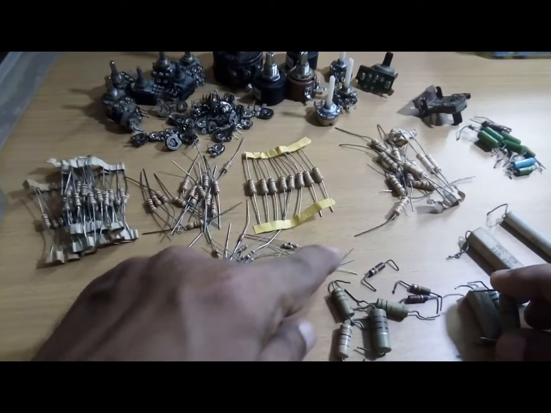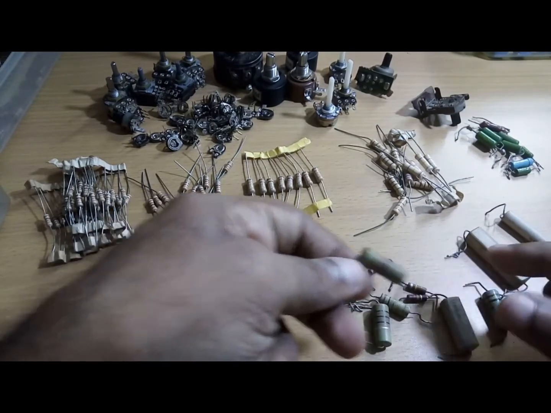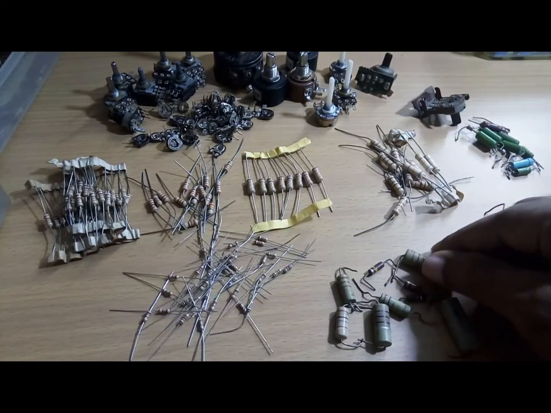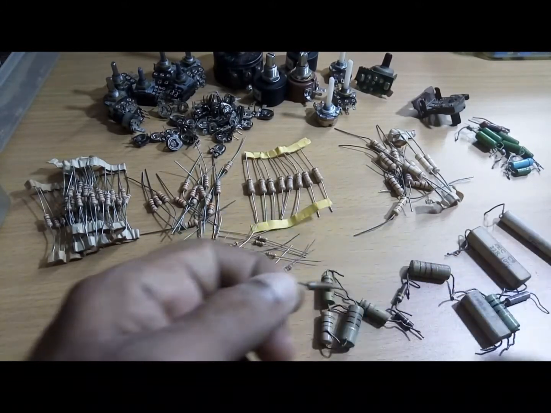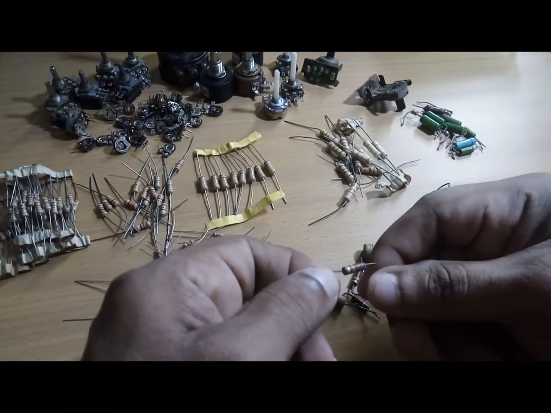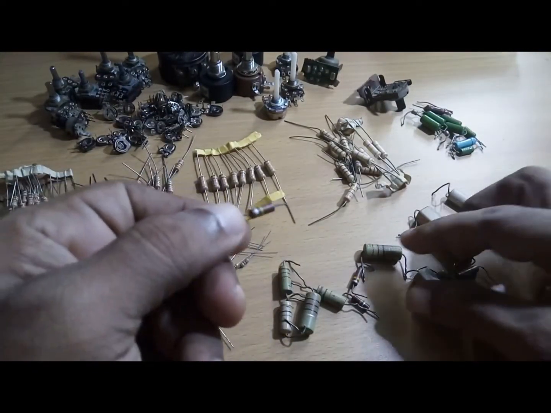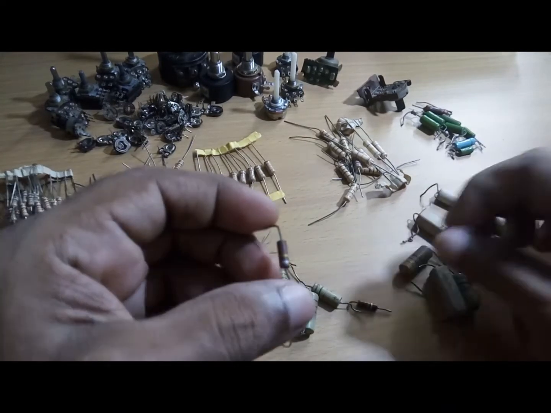We have the resistors here with different watt range. And this seems to be the smaller one. This is a smaller resistor. This is a carbon composition smaller watt resistor.